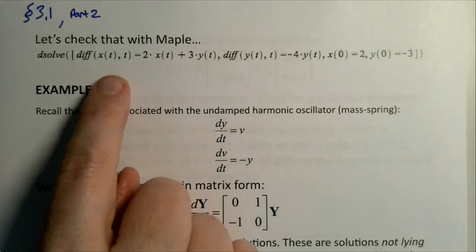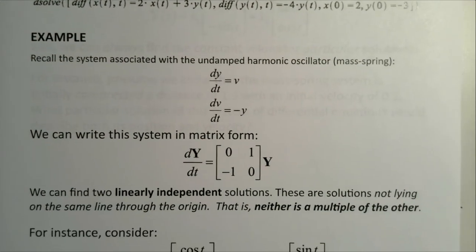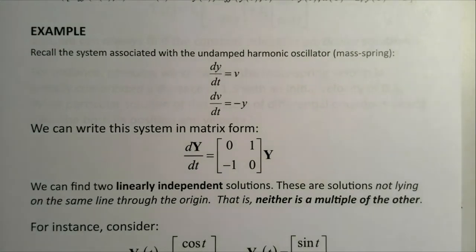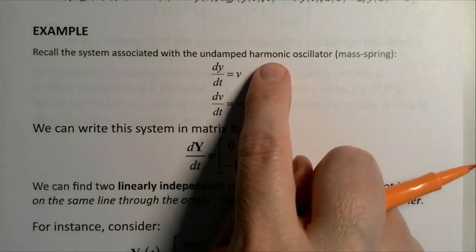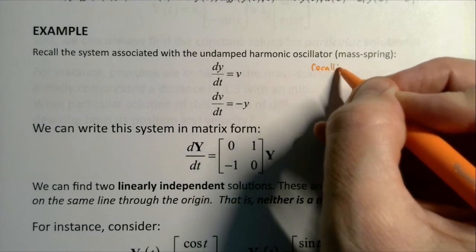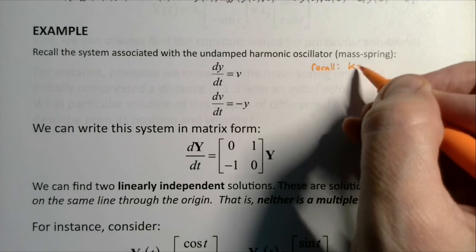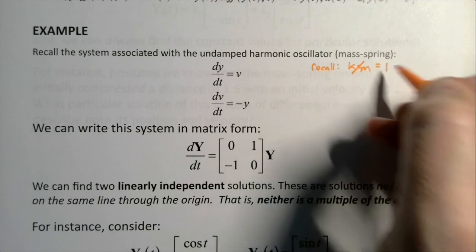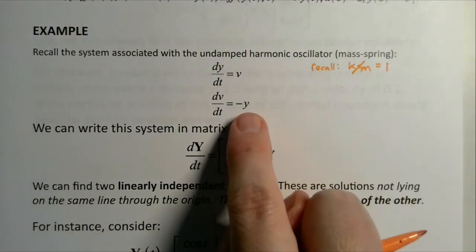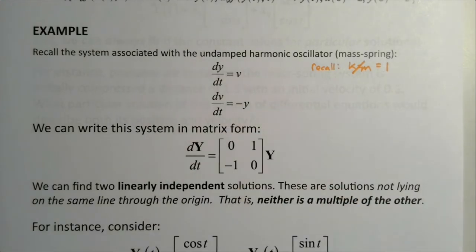that kind of is the long way around to being able to verify that we can get that solution. So the second example, and this is kind of the last little bit for this section, is going back to an old pal of ours, which was the undamped harmonic oscillator. And this one in particular, if you recall, we made it so that K over M was equal to 1. And that allowed us to come up with this second equation, the dv dt equation.